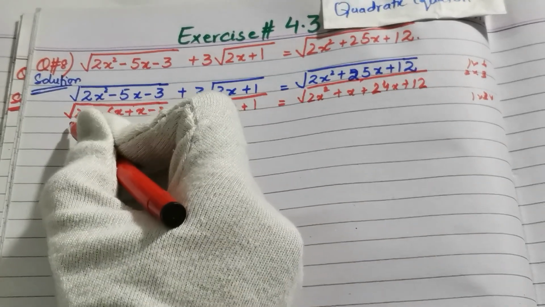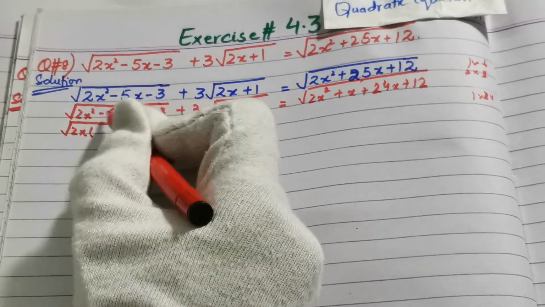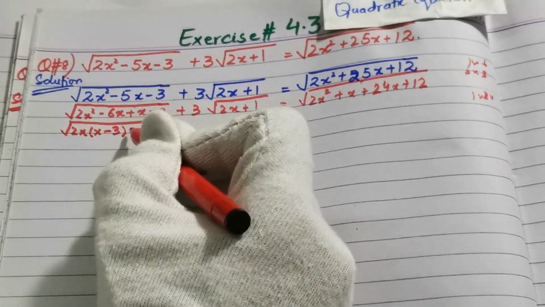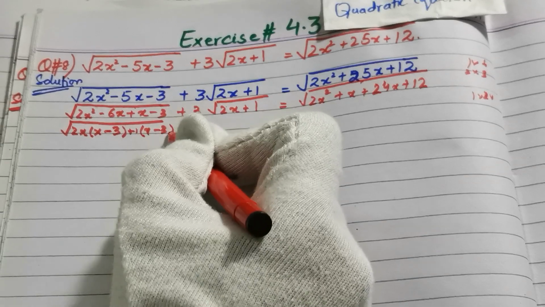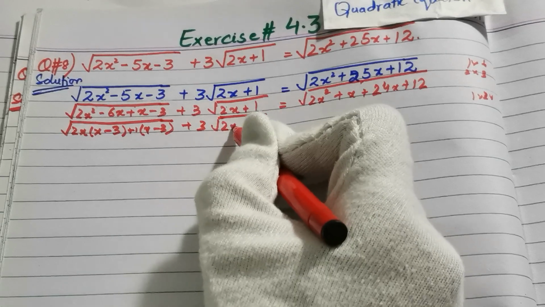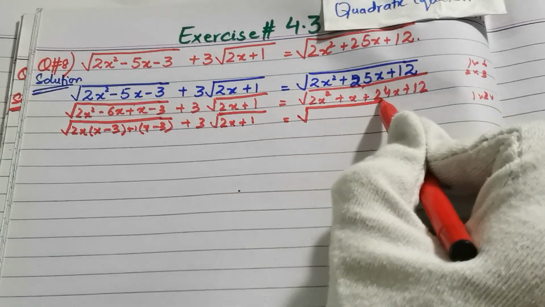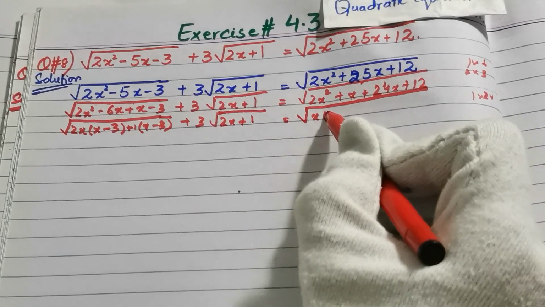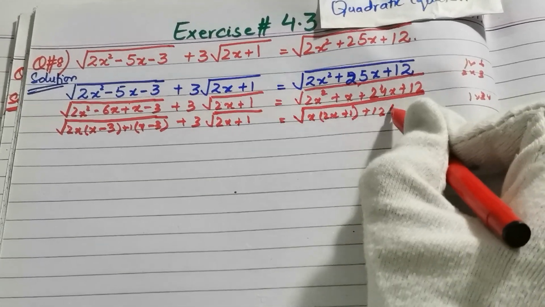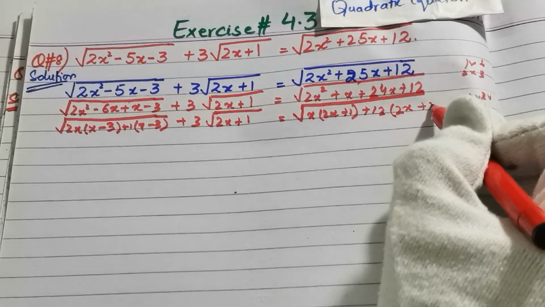Further, under root 2x is common, x is left, minus 2 3s are 6, and x is common plus 1, x minus 3 plus 3 under root 2x plus 1 is equal to under root x is common, 2x plus 1 is left, plus 12 is common, 12 2s are 24x as it is, plus 12 1s are 12.